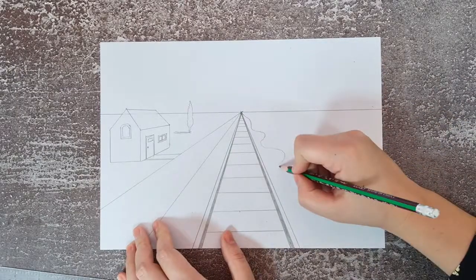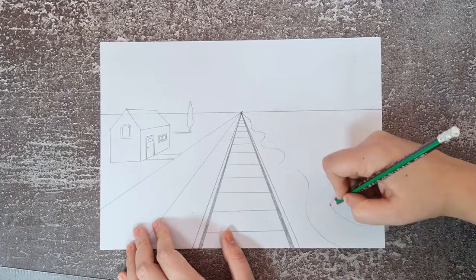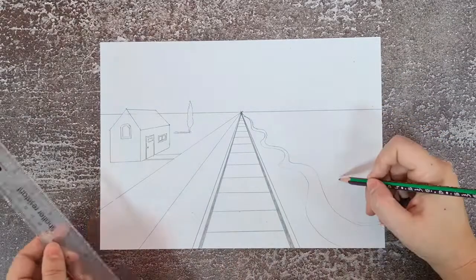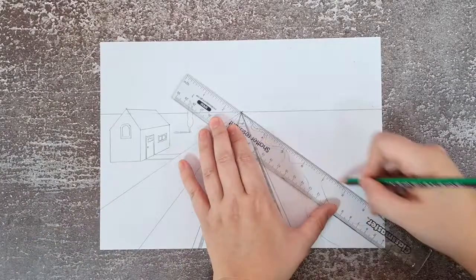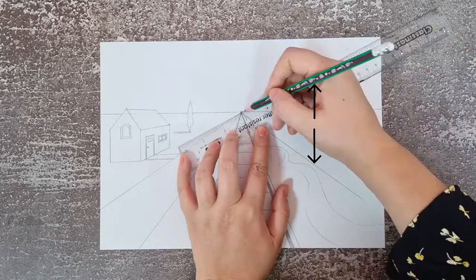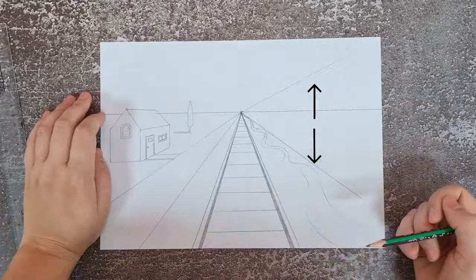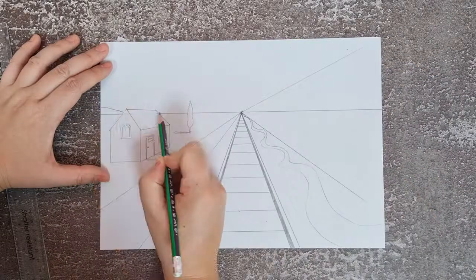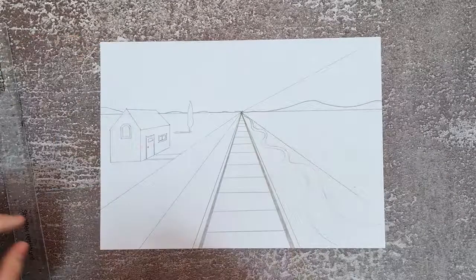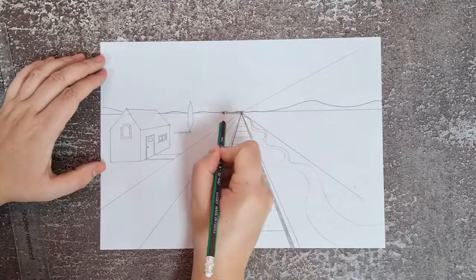If you want to add a detail of a small stream, you can by adding a wavy line that gets wider and more spaced out apart as it gets closer to you. Next, we're going to map out where our trees are going to be. You can see here I'm adding a line above and below the horizon line, and then I'm adding a bit of a wiggly line in the background to resemble the horizon.